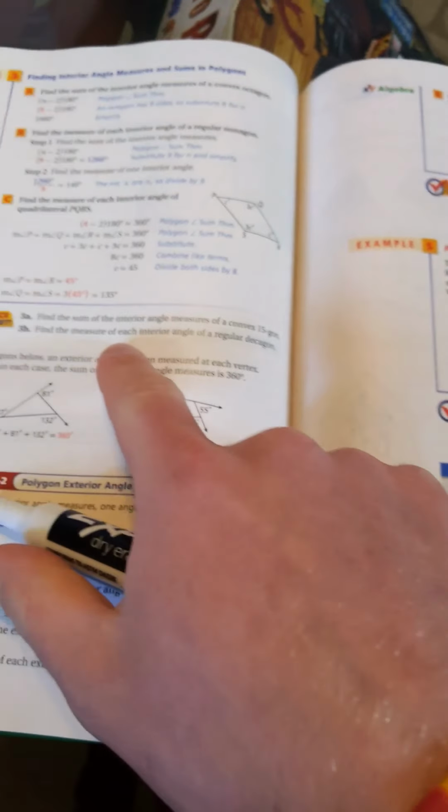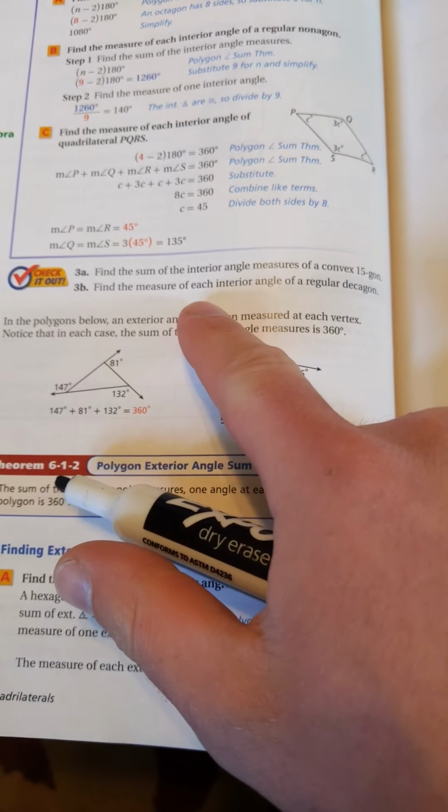Find the measure of each interior angle of a regular decagon. Well, decagon is 10-sided.